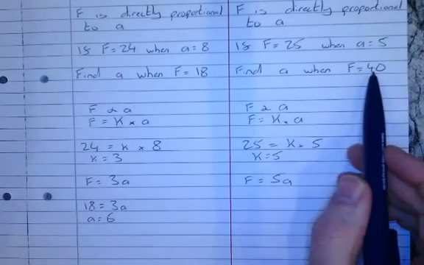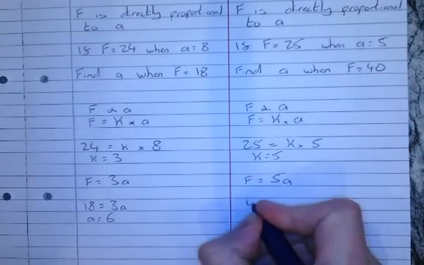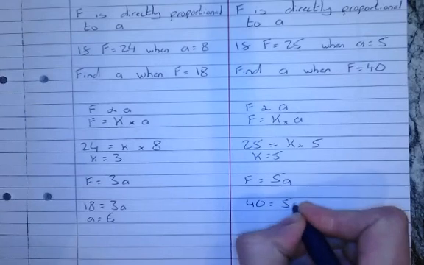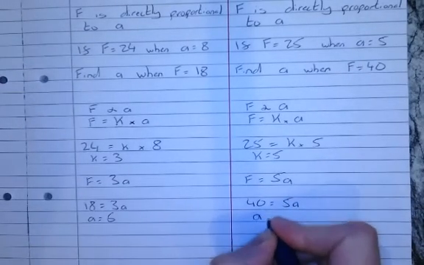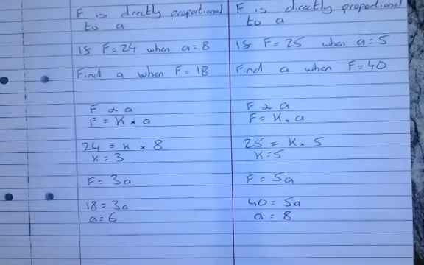Now I've found a relationship, then the last step. So 40 equals 5a. 40 divided by 5, a equals 8. And that's your answer.